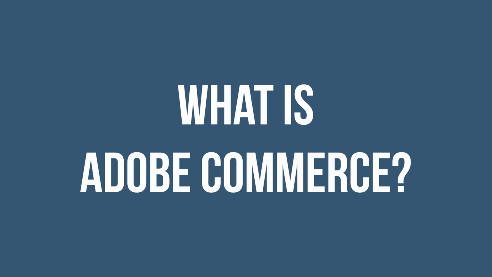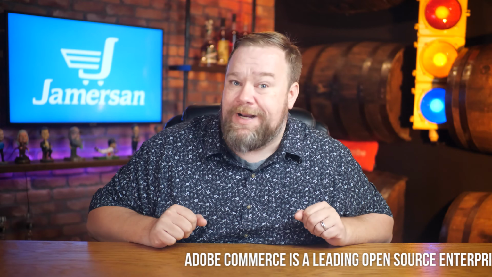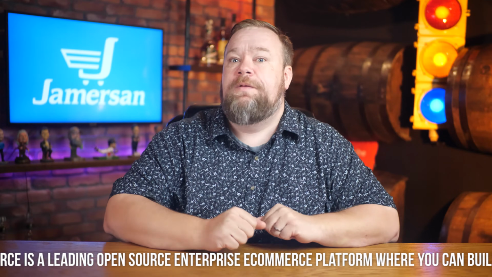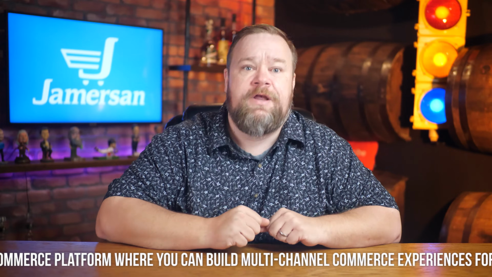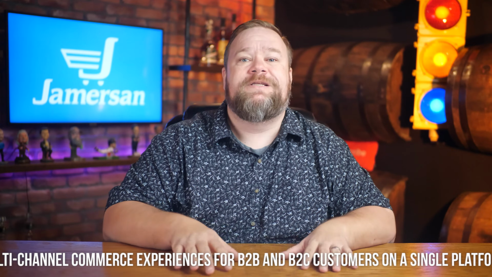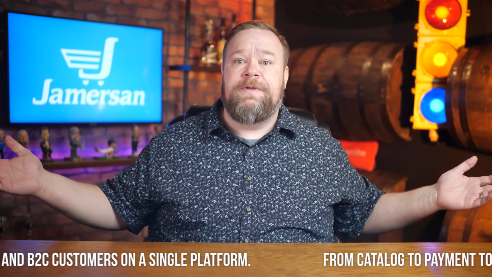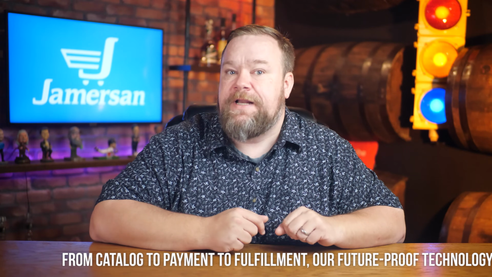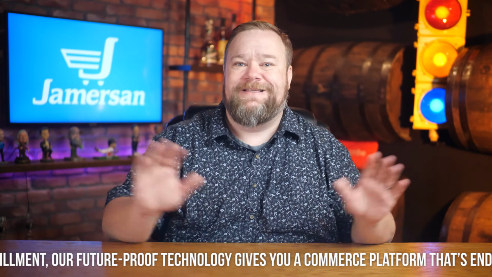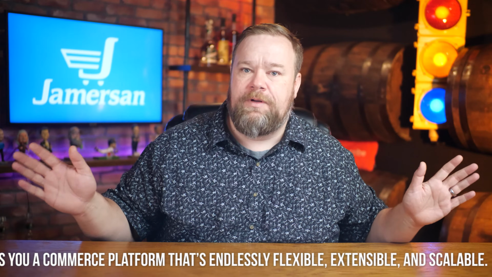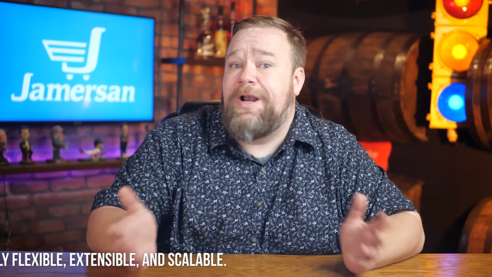What is Adobe Commerce? Well, according to Adobe's marketing material, Adobe Commerce is a leading open source enterprise e-commerce platform where you can build multi-channel e-commerce experiences for B2B and B2C customers on a single platform. From catalog to payment to fulfillment, our future-proof technology gives you a commerce platform that's endlessly flexible, extensible, and scalable. As a merchant that's trying to find the right e-commerce platform, was that helpful at all? Let's peel back that onion a little bit and break it down in more detail.